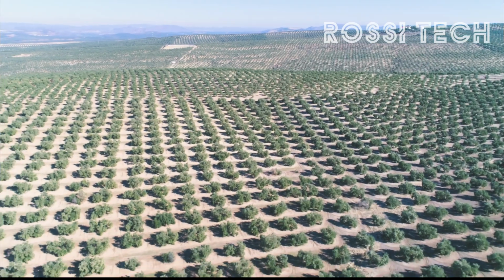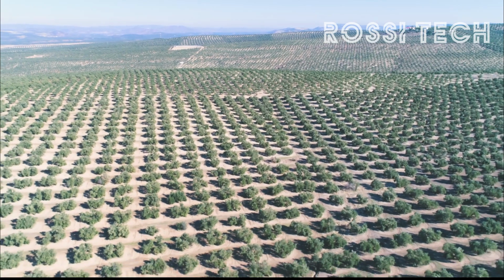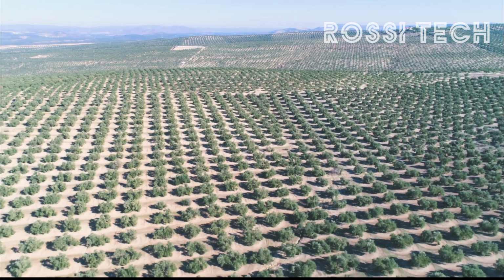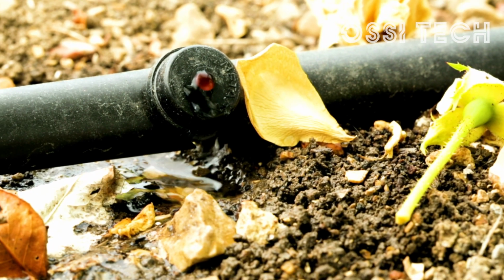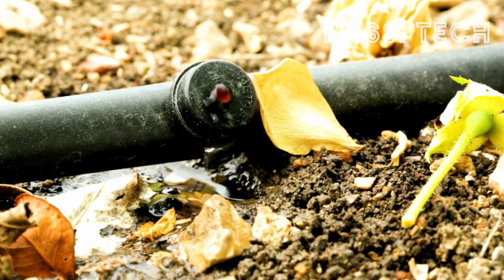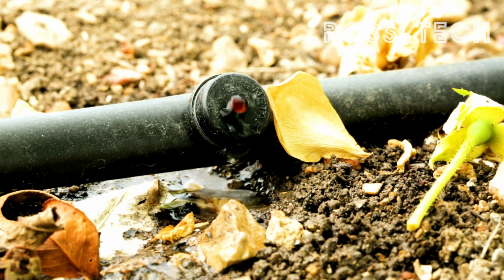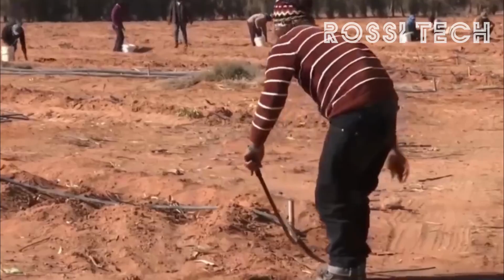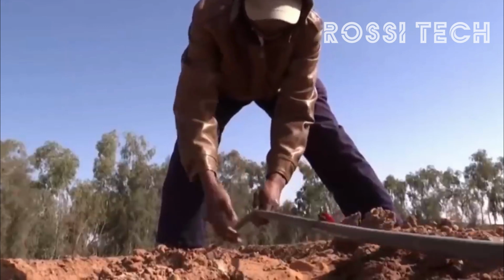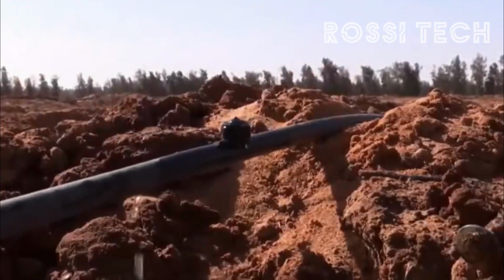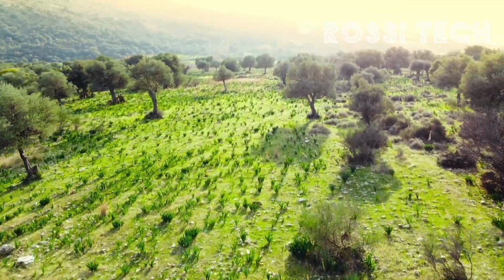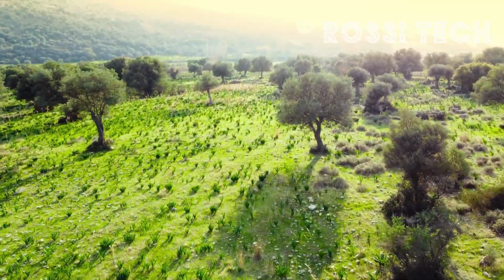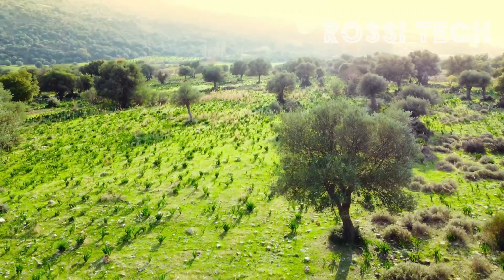Despite having a dry habitat, in their growing period, olive tree seedlings need a lot of water. So, a drip irrigation system was made to support the growth of olive seedlings. During their growth period, olive trees require watering, fertilizing, and pruning branches.